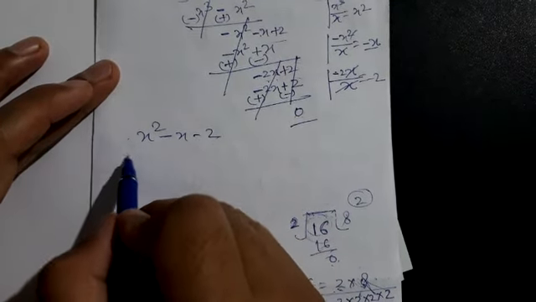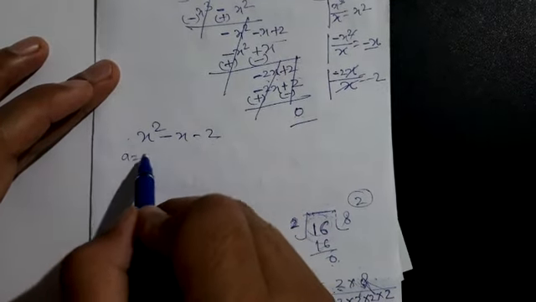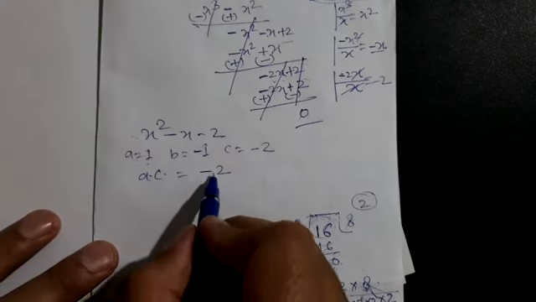So our a is equal to 1 here, the coefficient of x square, comparing with the standard form ax square plus bx plus c is equal to 0. For that I have already made one video, and perhaps you have watched that. So a is equal to 1, b is equal to -1, and c is equal to -2. So ac is equal to 1 into -2, so -2.